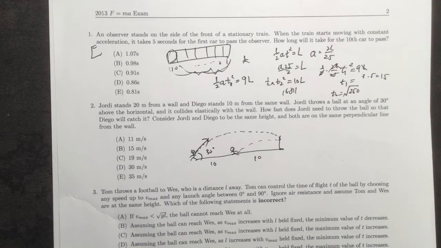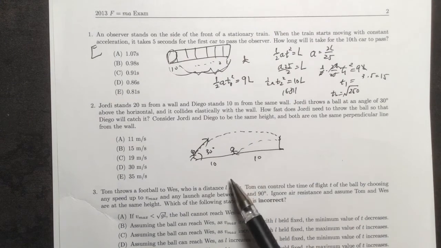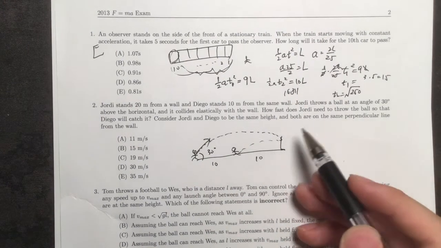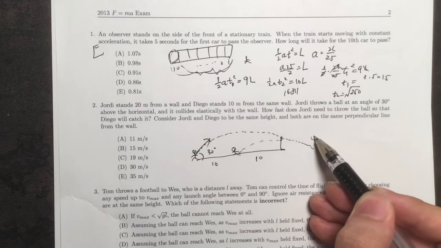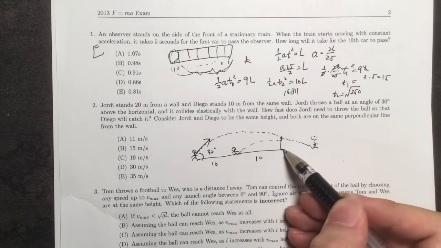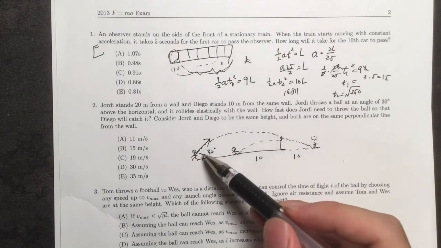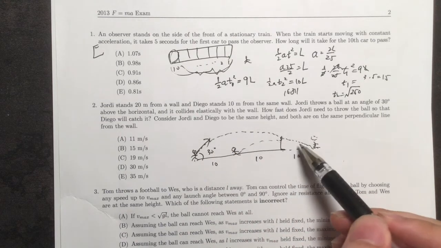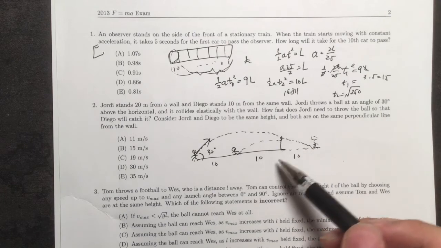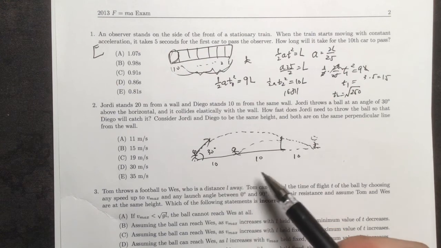So in this problem, we can use the principle of symmetry. Since the collision here is elastic, there's no energy lost, and momentum and energy are conserved, so we can imagine there's an extended line over here, and here is our imaginary Diego catching the ball, also 10 meters away from the wall. So all we need to know is the flight of this path instead of this path, because the velocity required to make both paths is identical. So what is the minimum velocity required for this flight?